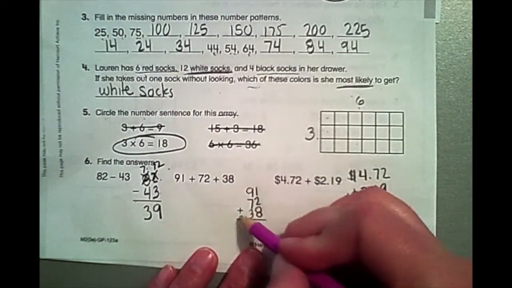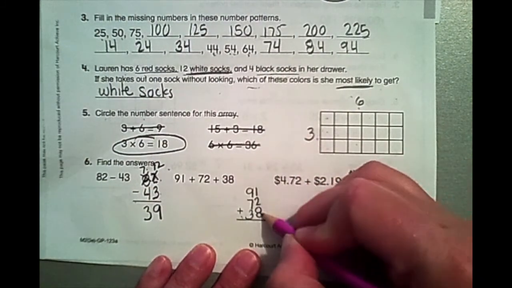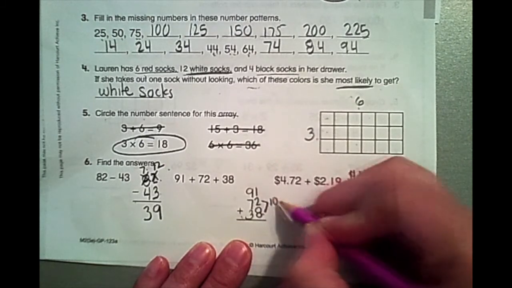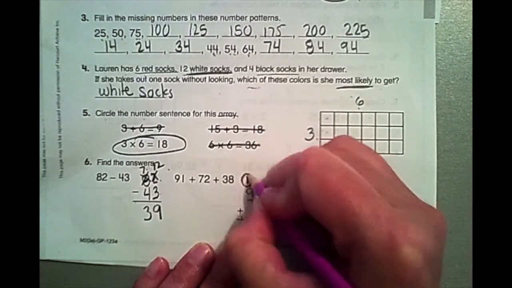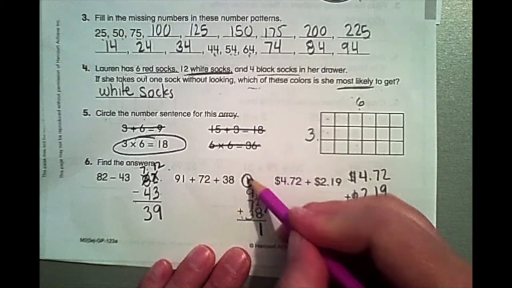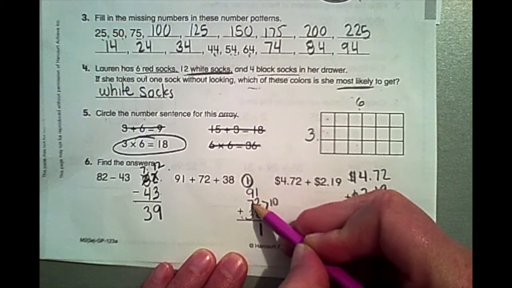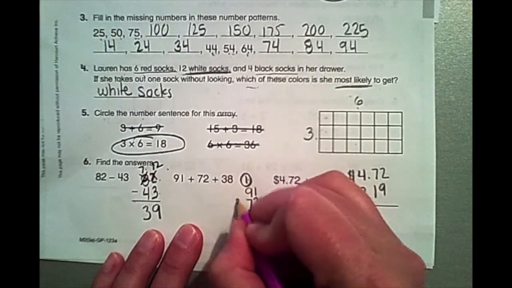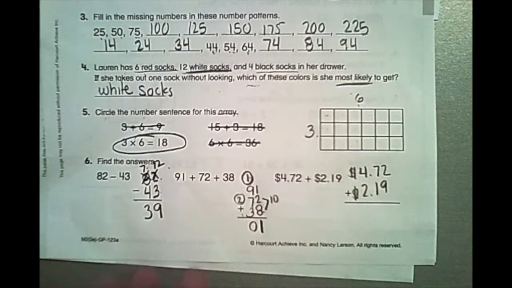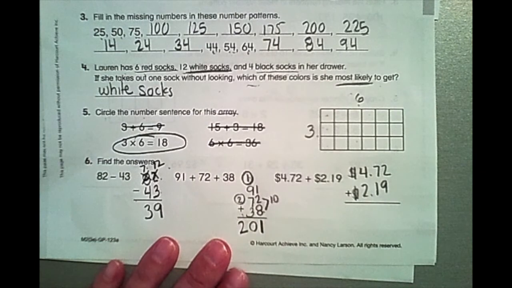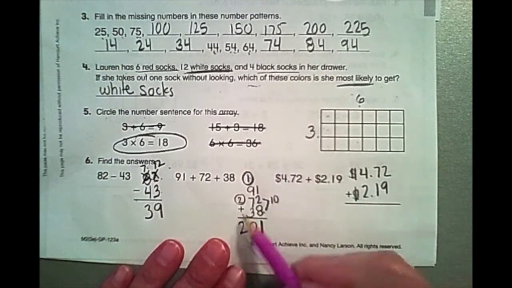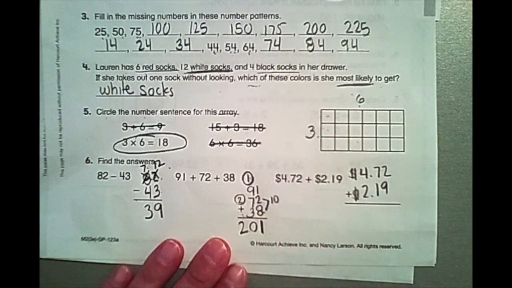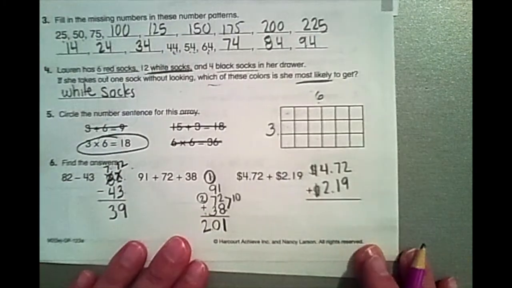All right, and this one is plus. 8 plus 2, we know that this is 10. Plus 1 is 11. Carry the 1. 9 plus 1 is 10. Plus 7 is 17. 18, 19, 20. Put the 0. We carry the 2. 2 plus nothing is 2, which makes this answer 201, which is what I meant to say.